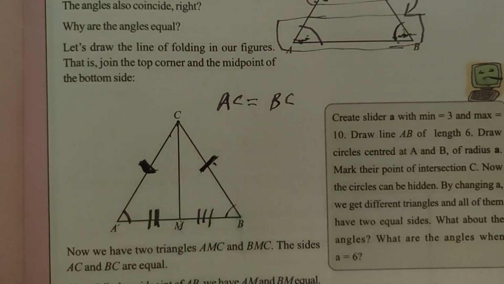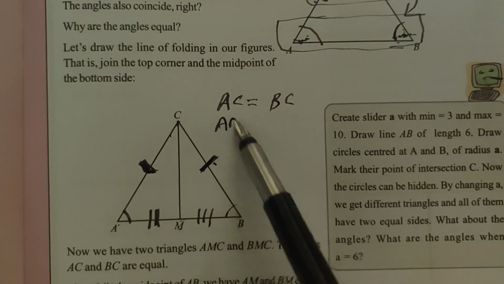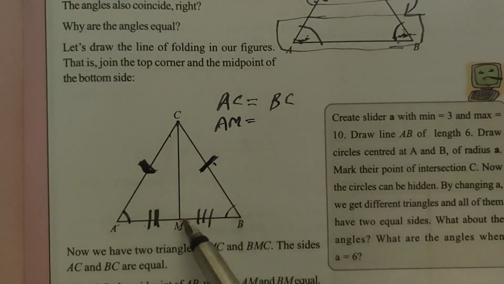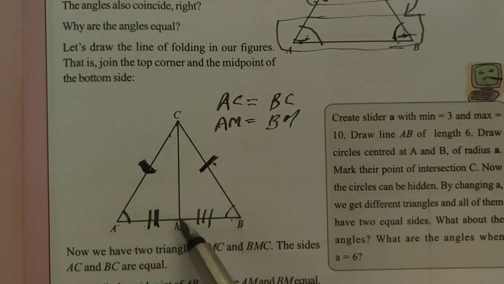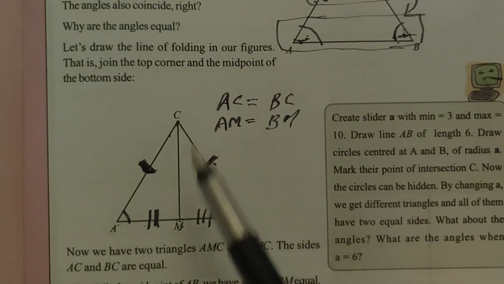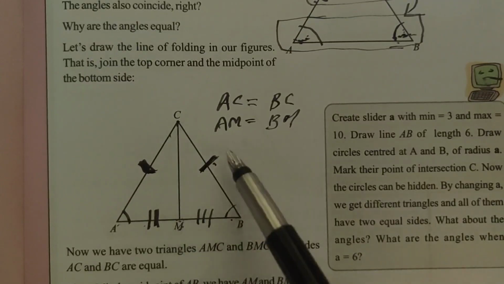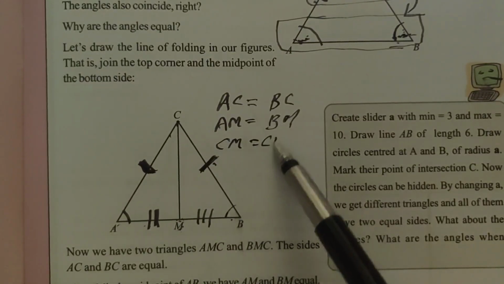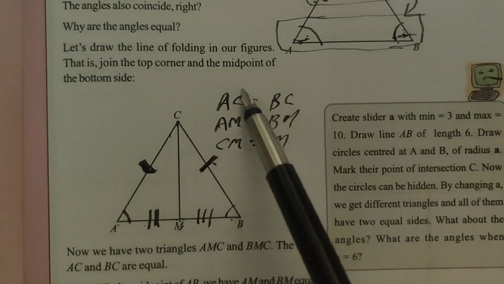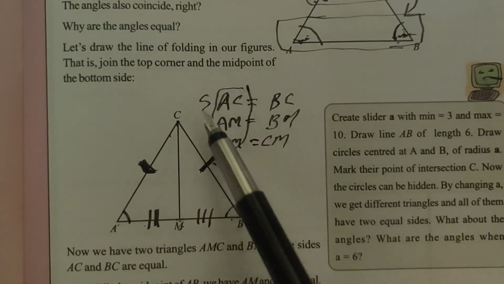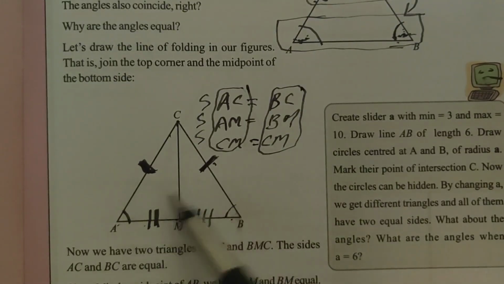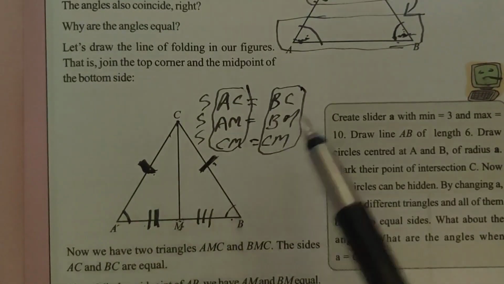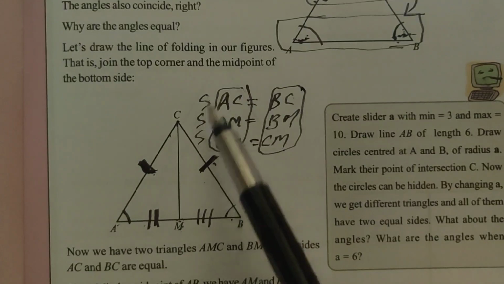These two sides are equal, that is given. And AM is equal to BM. What is the reason? We constructed CM with M as the midpoint of AB. What about the third side? The third side CM is common, so CM is equal to CM. That is, all sides of the left triangle are equal to all sides of the right triangle.